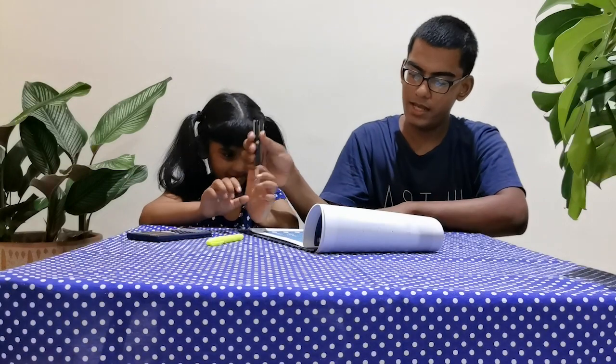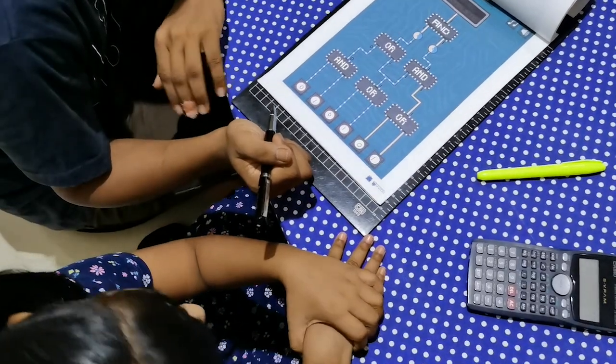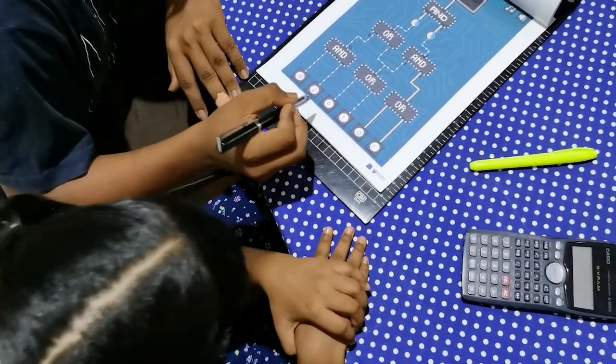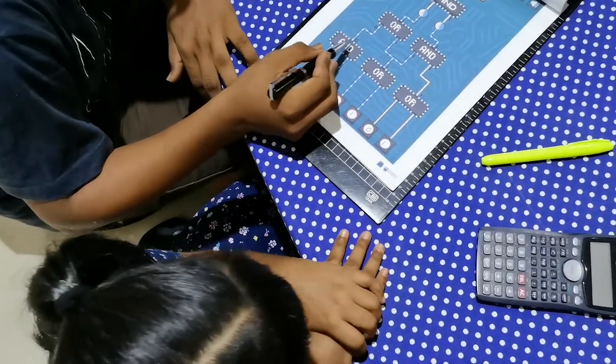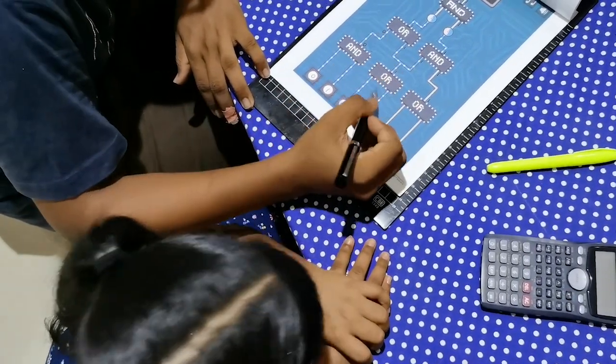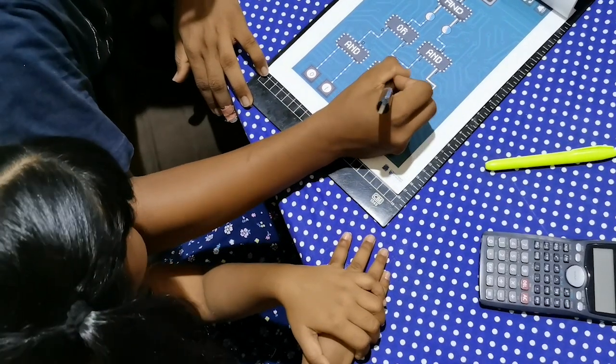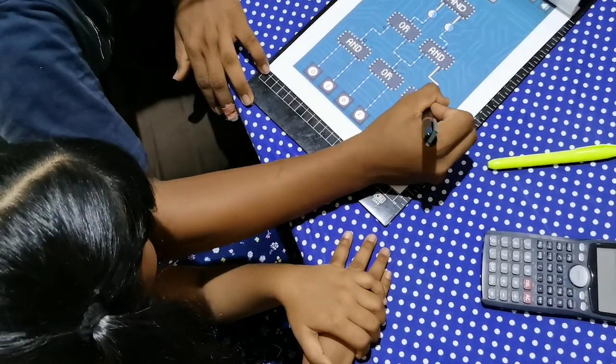Done. Wow, that's great, Yashuna. Let me check. Okay, the inputs are 0, 1, 0, 1, 0, 1, 0, 1. For the AND gate, output 0, correct. For the OR gate, output is 1. For the OR gate, output is 1.